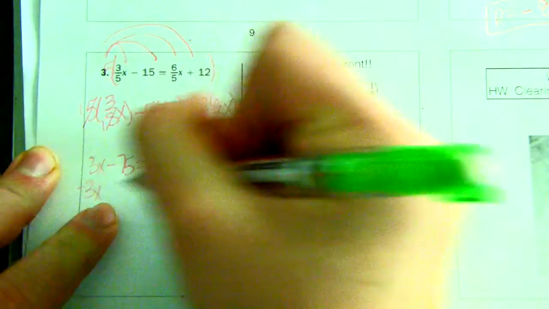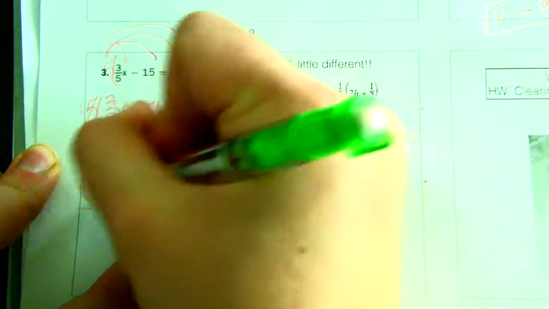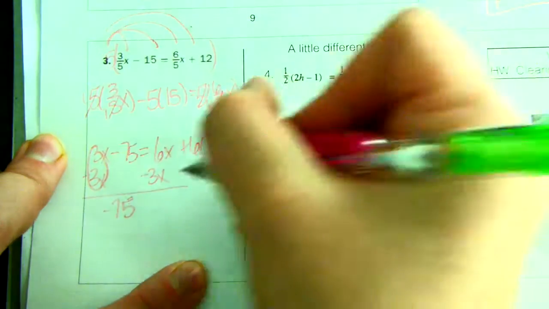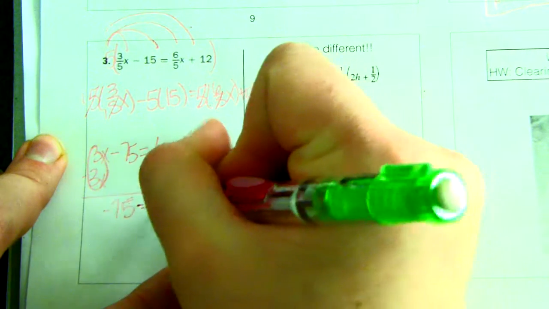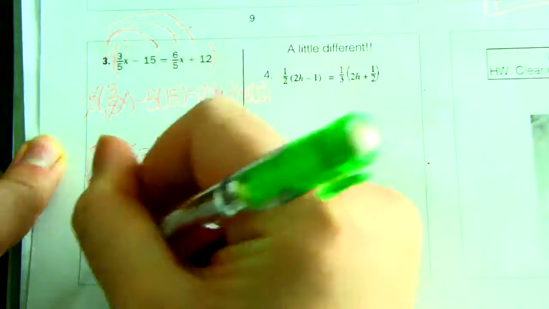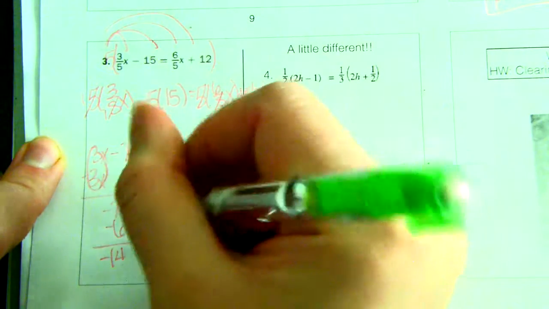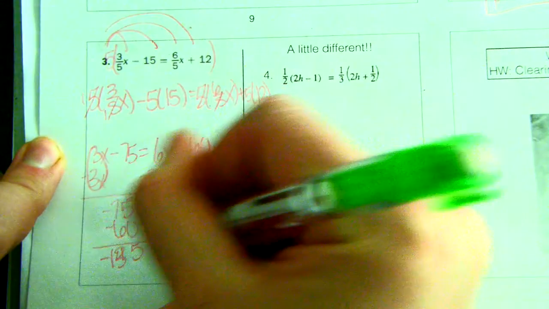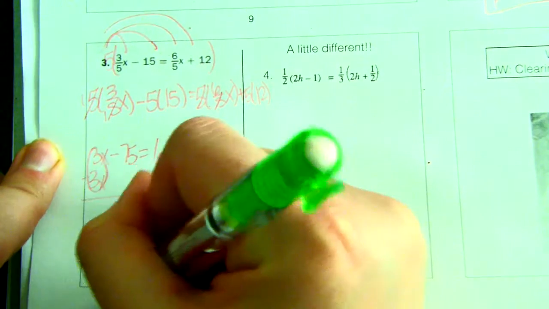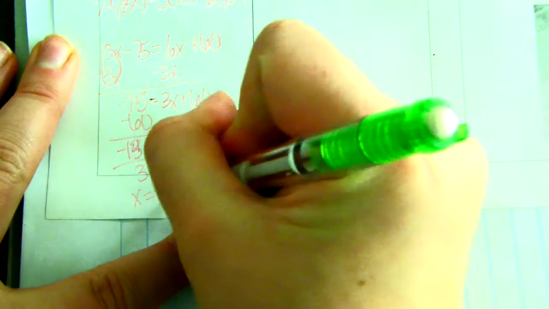So we know what to do. I'm going to move all my variables to the right. So I get negative 75 equals 3x plus 60. Subtract 60. Negative 135 equals 3x. Divide by 3. X equals negative 45.